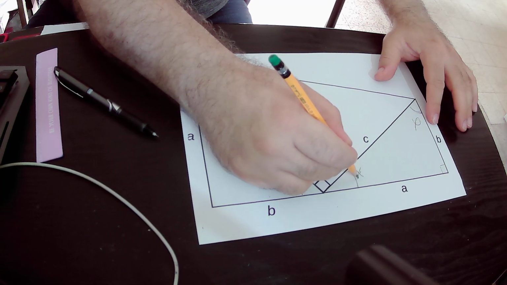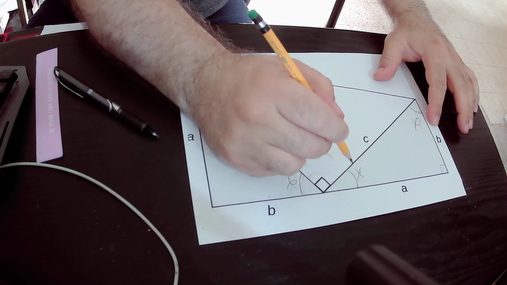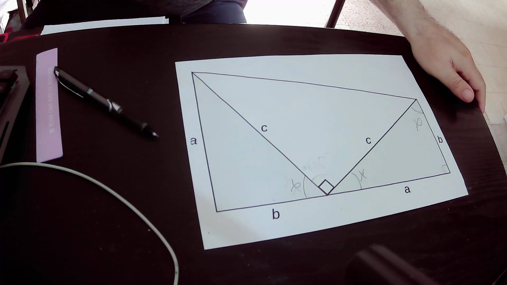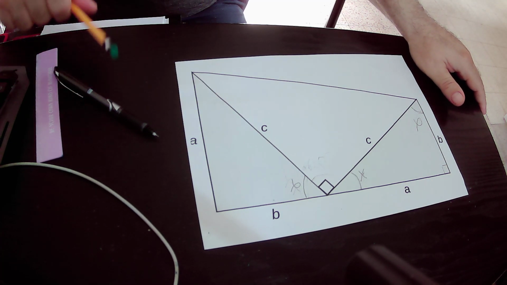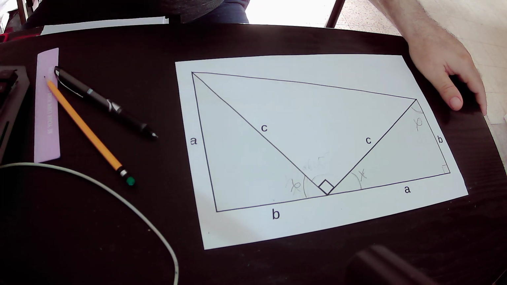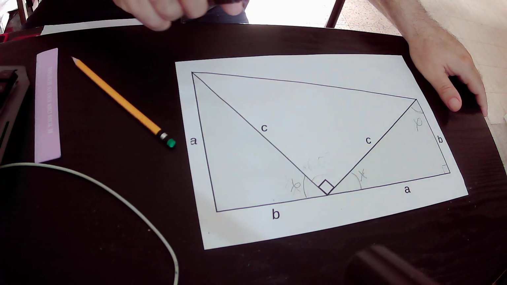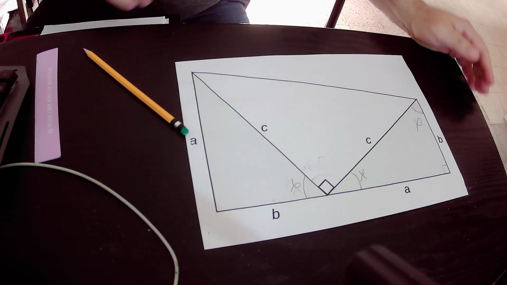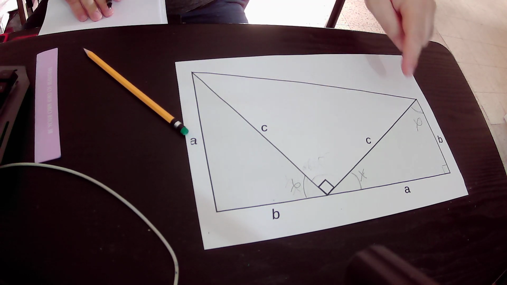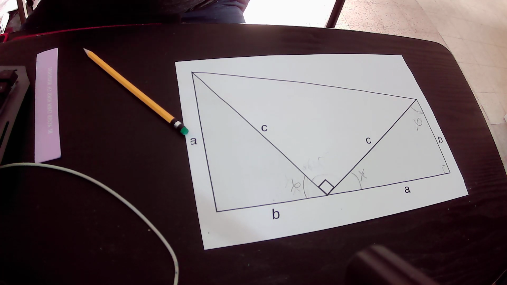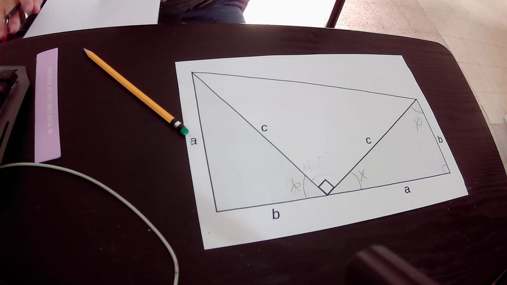We will call it x because we don't know the size of it, but we do know that the sum of the angles in a triangle is 180 degrees. So we can say that alpha plus 90 degrees plus x equals 180 degrees.